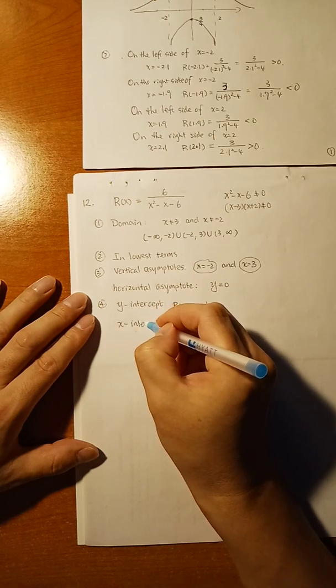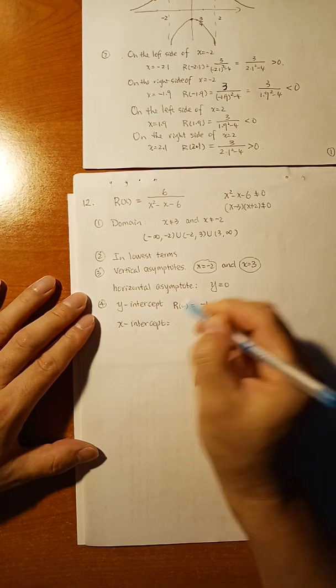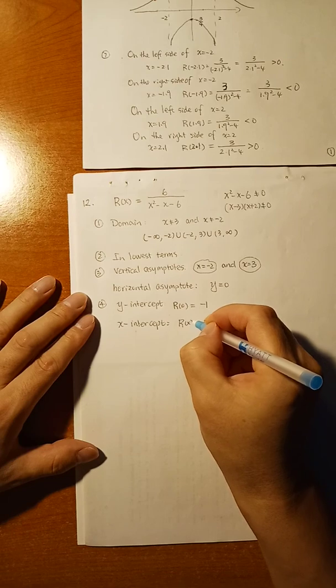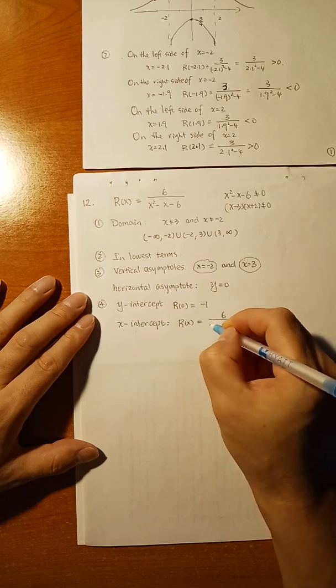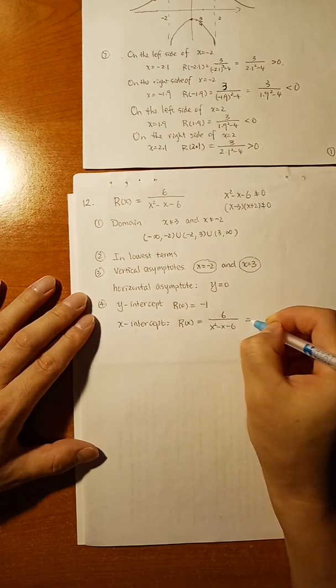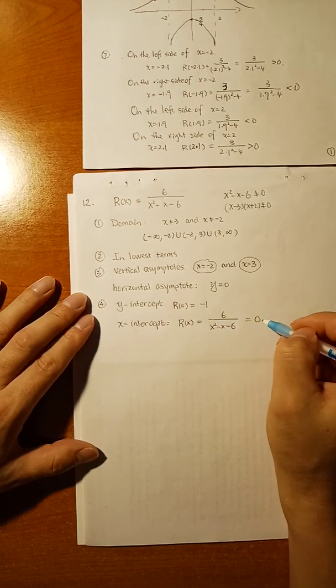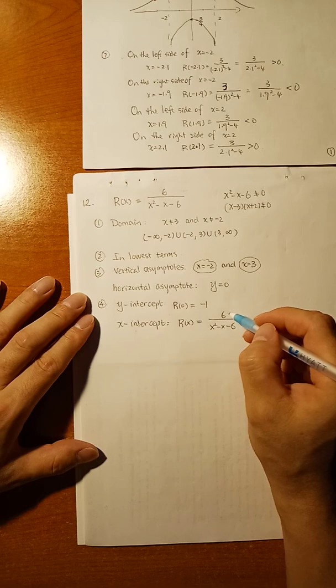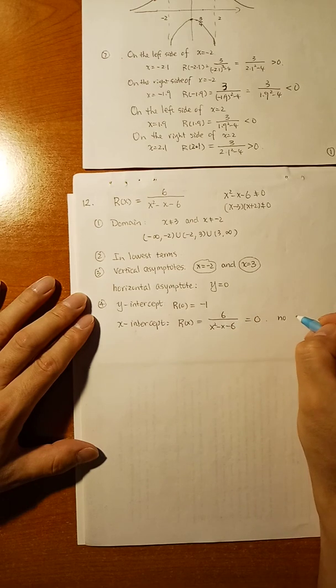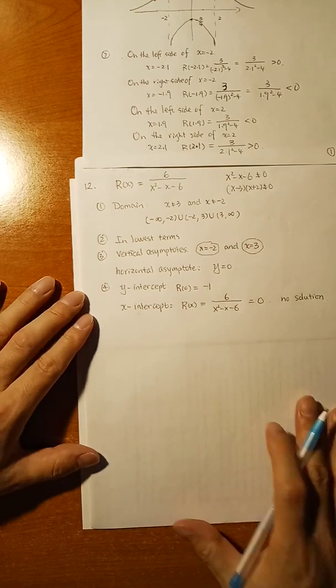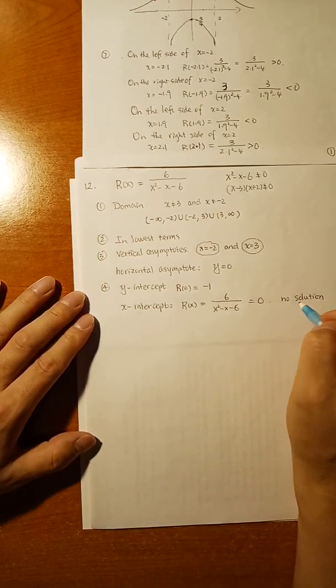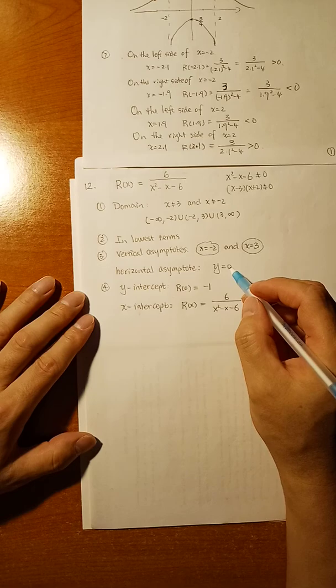For the x-intercept, we set r of x, 6 over x squared minus x minus 6, equal to 0. But a rational function is 0 if and only if the numerator is 0. The numerator 6 is never 0, so no solution. So there is no x-intercept, and 0 happens to be the horizontal asymptote.